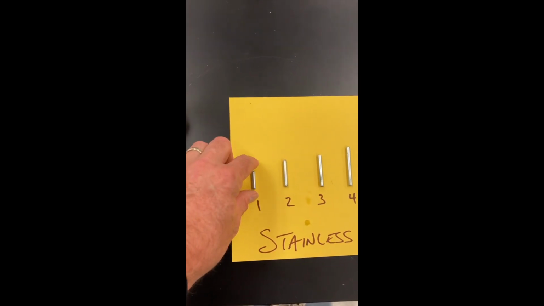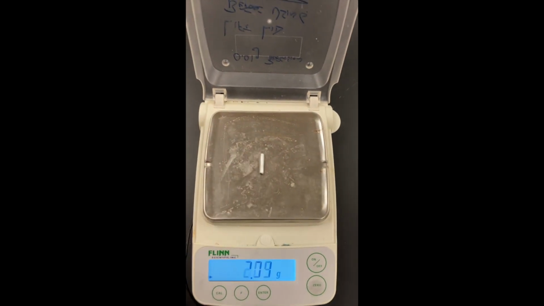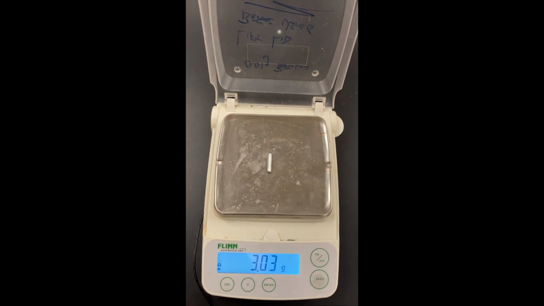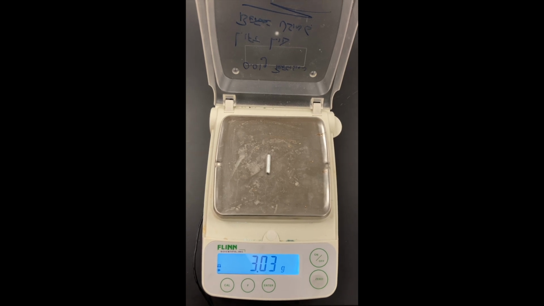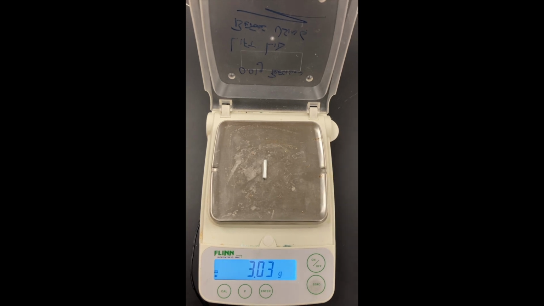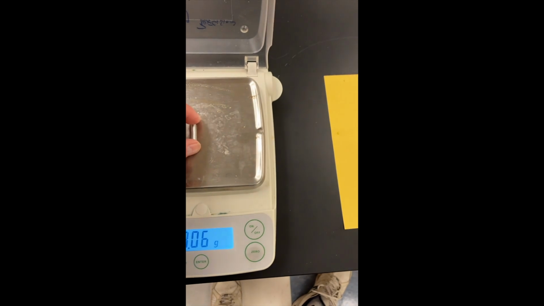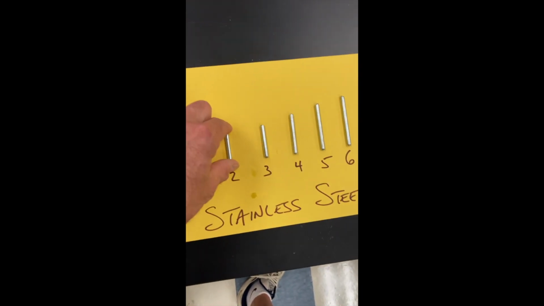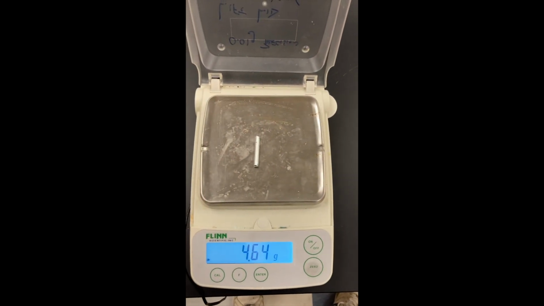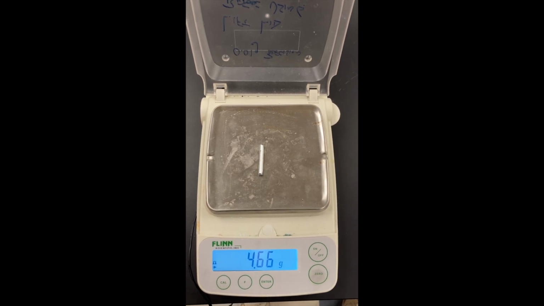And I'm going to take piece number 1, bring it over, make sure it still reads 0, and take the mass of piece number 1. So I want you to write down that stainless steel number 1 has a mass of 3.03 grams in the mass column of your data table. Okay, so we'll come back over, we'll repeat this for piece number 2. Make sure it reads 0. And this is the mass of piece number 2. Make sure that you write that down in your data table.